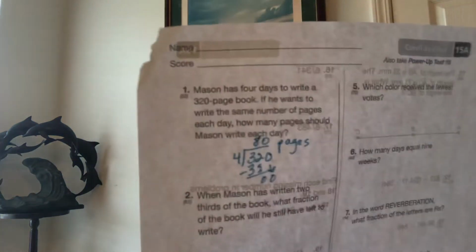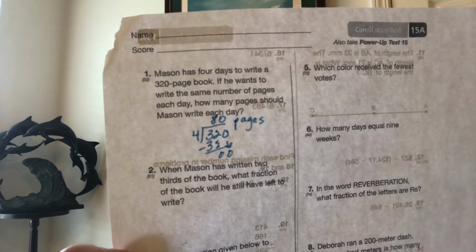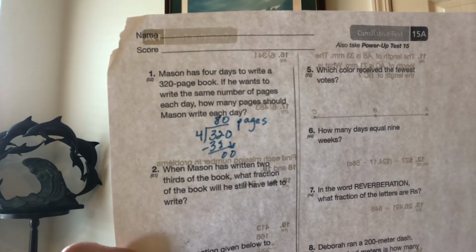4 goes into 32. Help me, help me. Well, 4 times 9 is what? 36, so that's too much. Okay, what's 4 times 8? 32. Bring down our 0. He will have to write 80 pages every day for 4 days.